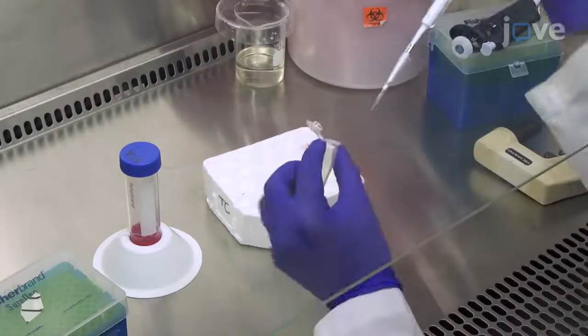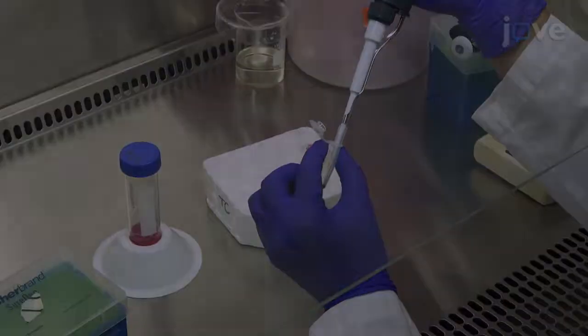Combine 10 microliters of cell suspension with 10 microliters of trypan blue, pipette up and down to mix.